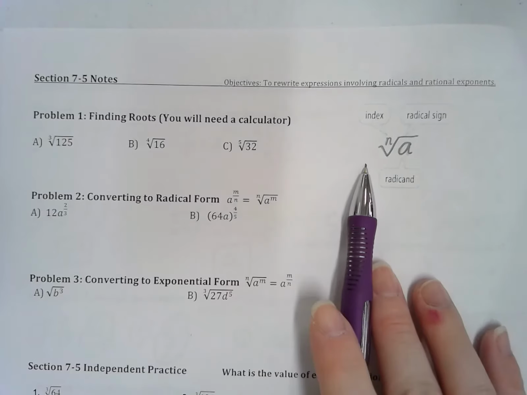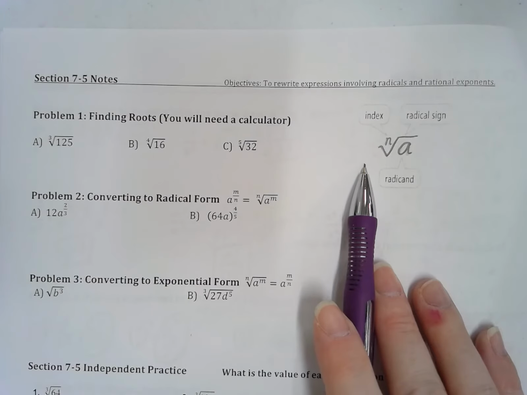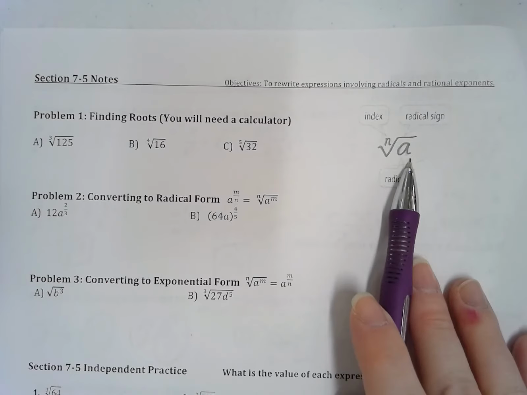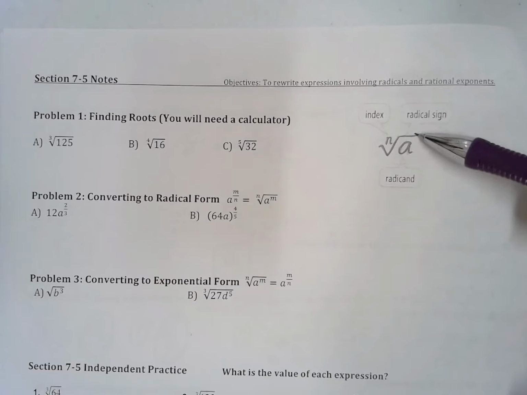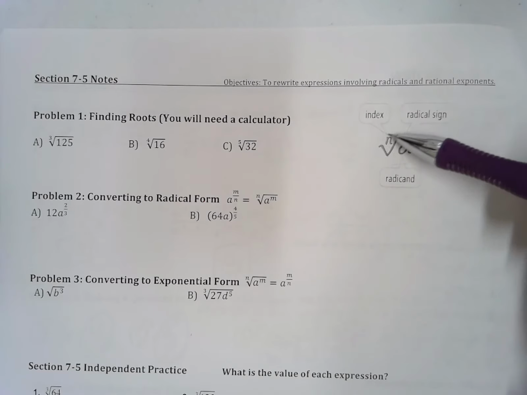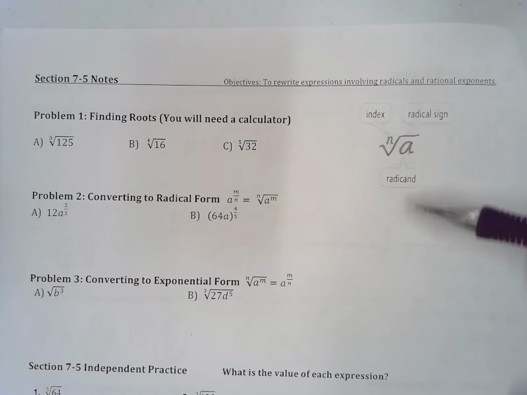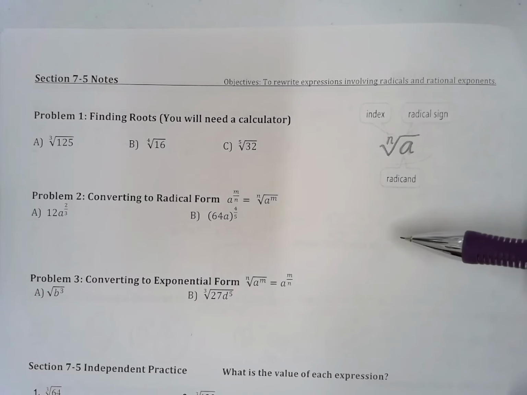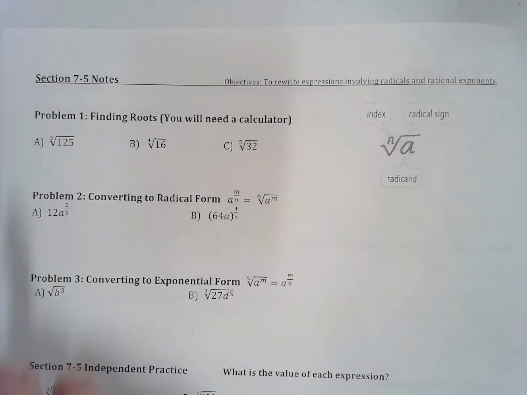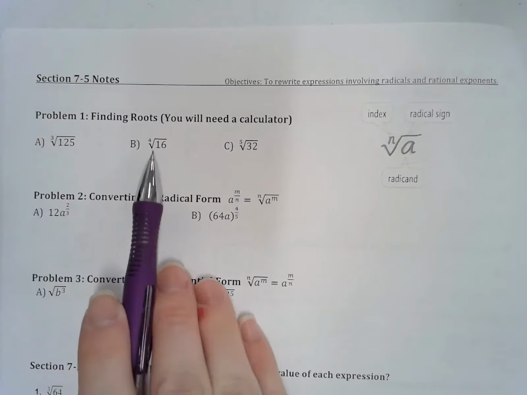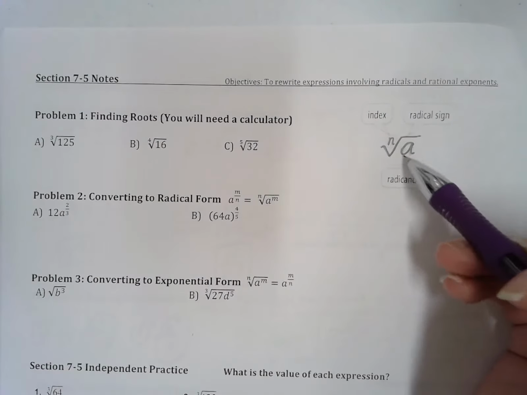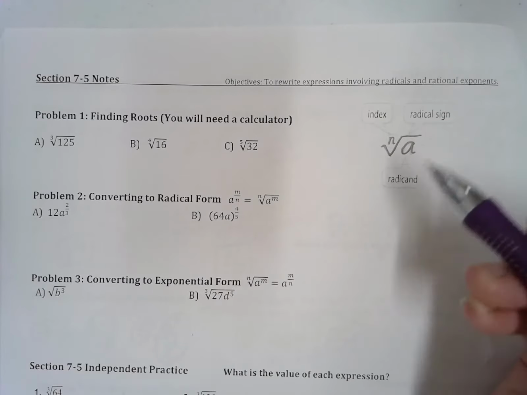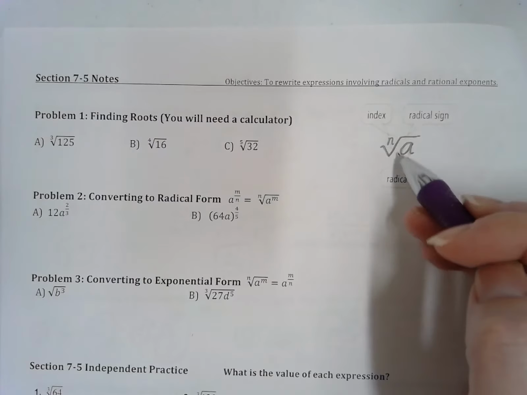Now in order to find roots, we need to look at what a root is. A root is anything that has a radical sign in the problem. So for example, this radical sign here, this little number or letter is the index. It tells you what root it's going to be. So for example, this is the third root. This is the fourth root. This is the fifth root. The number underneath is the radicand. It's kind of like the base. It always is going to stay big.